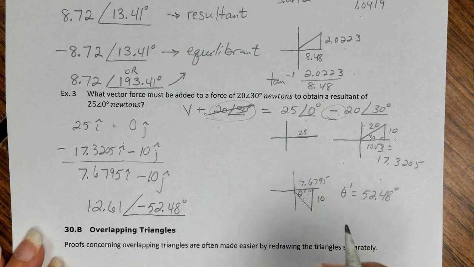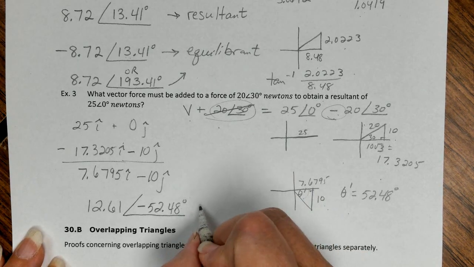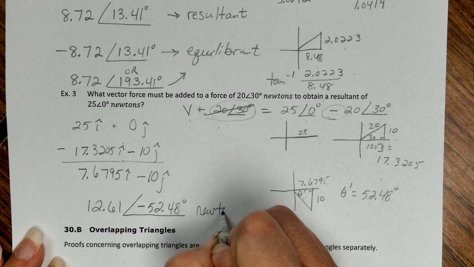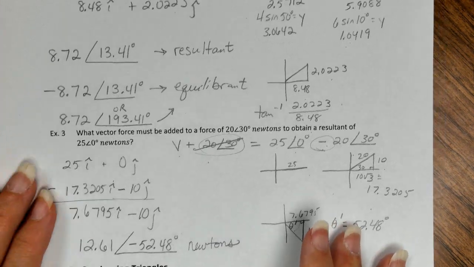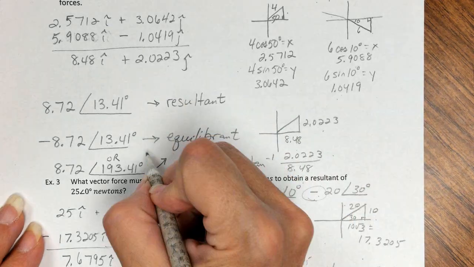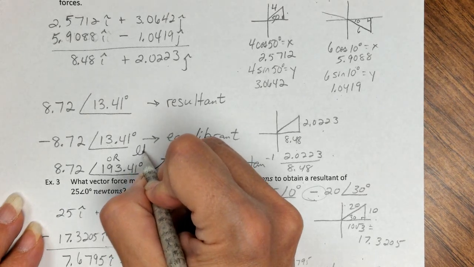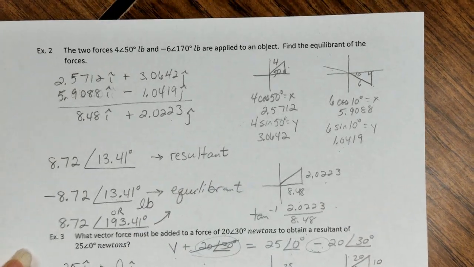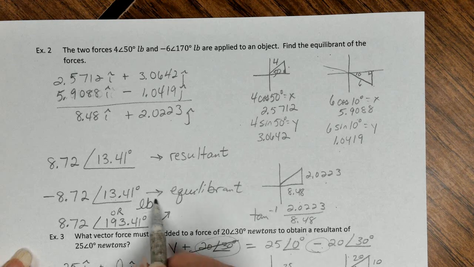I forgot to put my labels on the one up above. That one was pounds. This one is newtons. Don't do what I did. Don't forget those. I'm just going to write the pounds in the middle up there on the top. I didn't have a lot of room to add the pounds there.